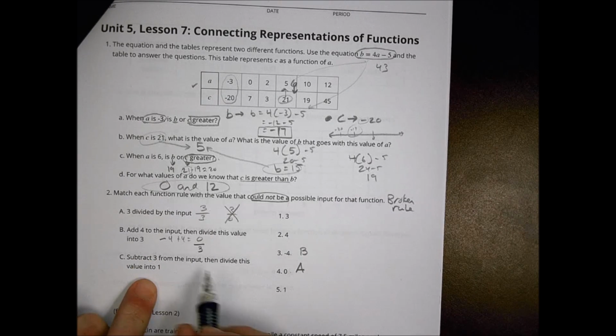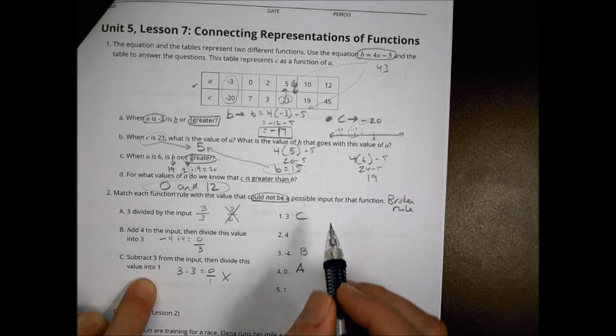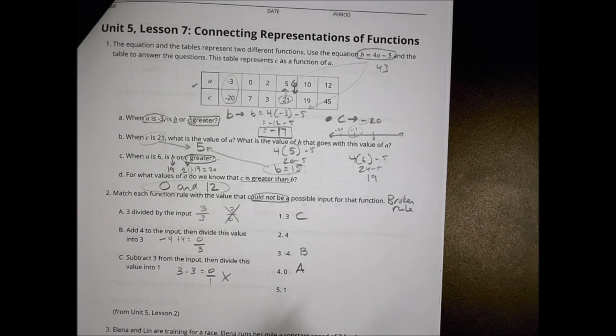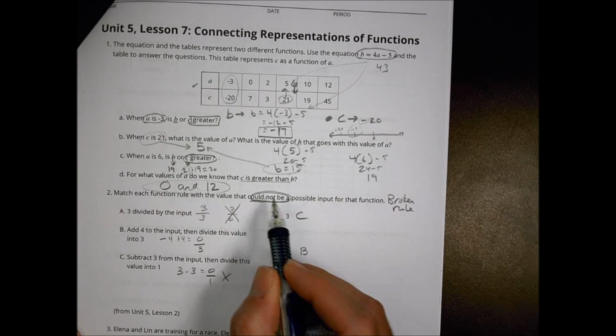And then this one, subtract 3 from the input and then divide it. So if I put 3 in there and -3, I'm at 0. And if I divide the value into 1, 0 divided by 1, I can't do that. So C is not going to work. It's a little strangely worded problem, but just kind of get used to that. Look at this carefully, which one could not work.